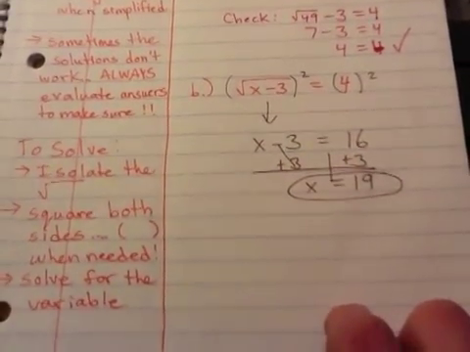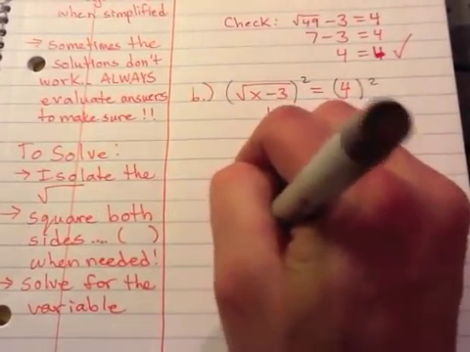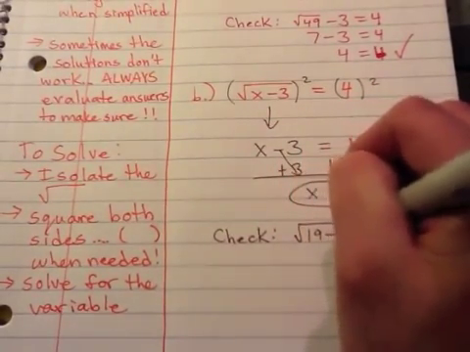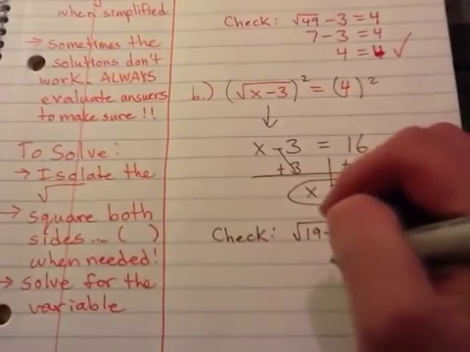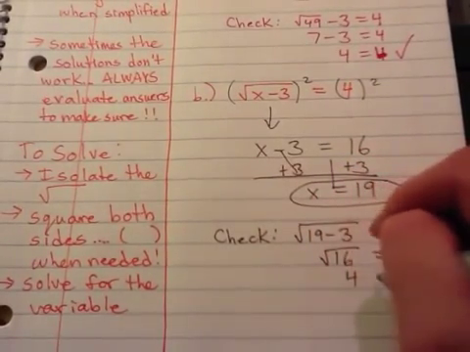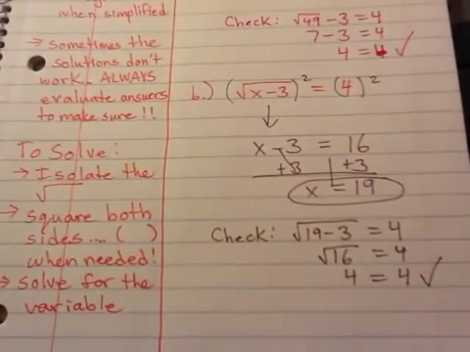And then I'm going to go ahead and check that answer. Square root of 19 minus 3 equals 4, which is the square root of 16 equals 4. Square root of 16 is 4, so 4 equals 4.